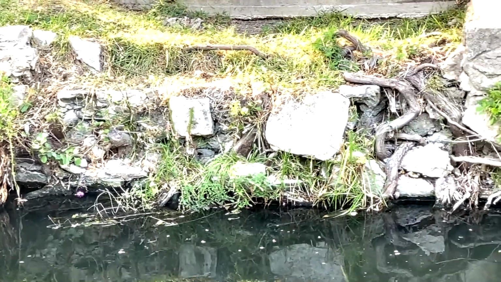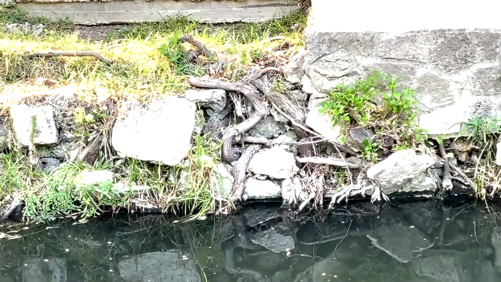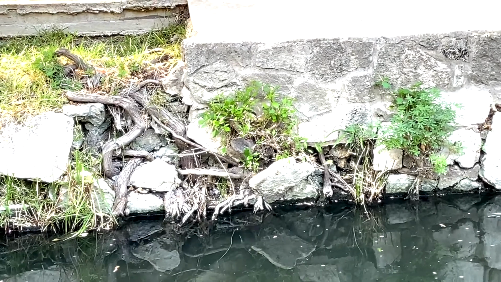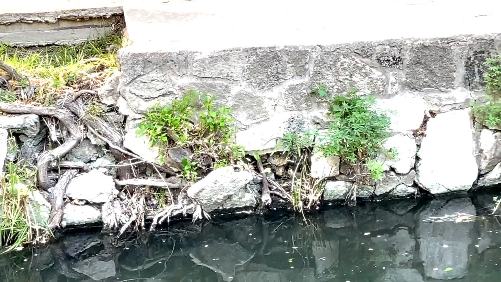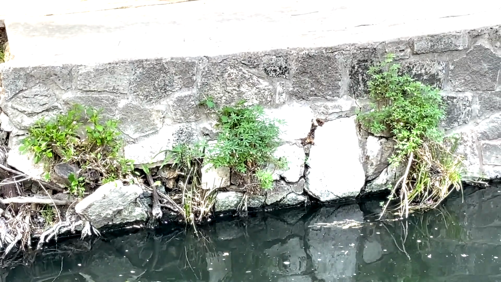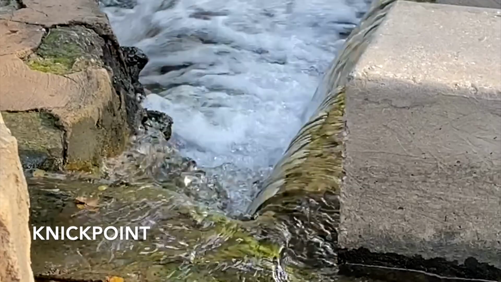In this clip, you can see how the plants put down their roots through joints or cracks in the rock, seeking moisture from the river. As these plants gradually grow, it eventually weakens the rock, which causes it to break apart, and now it is ready for erosion. Moving further up the river, I found a small nick point.